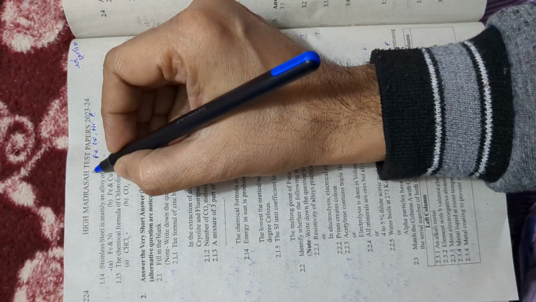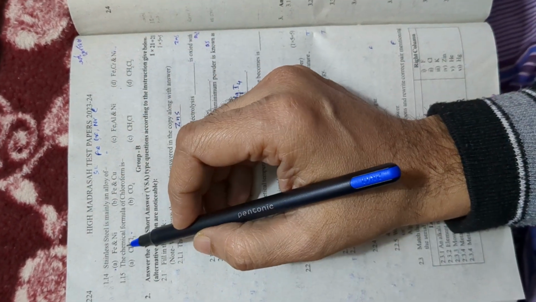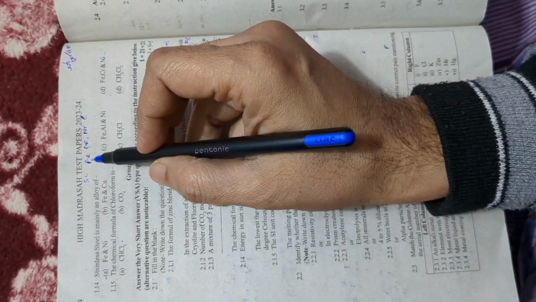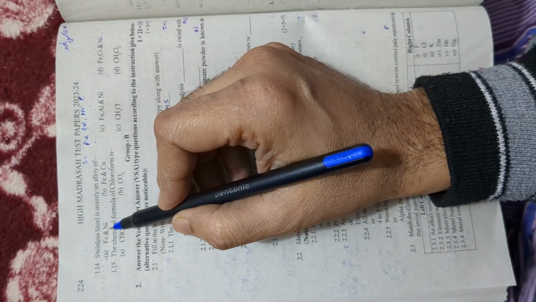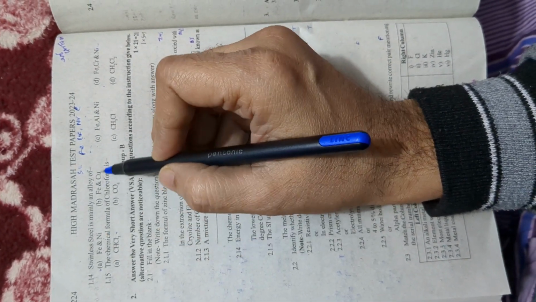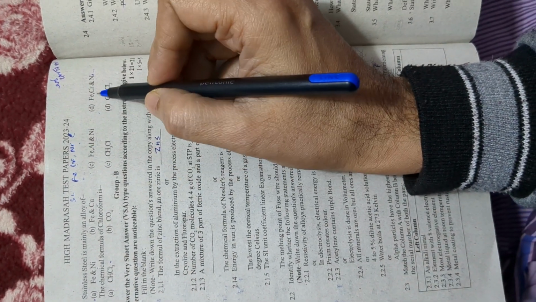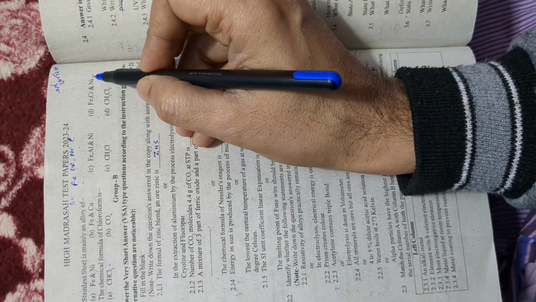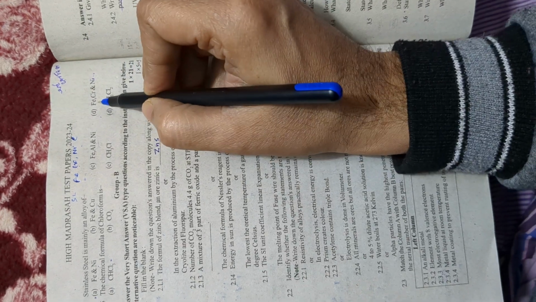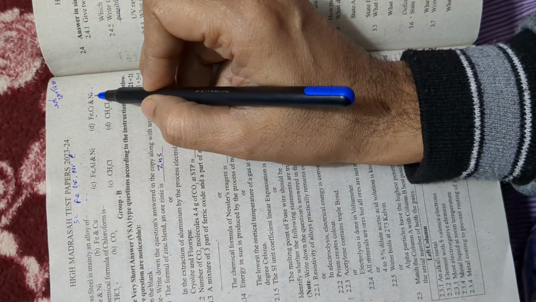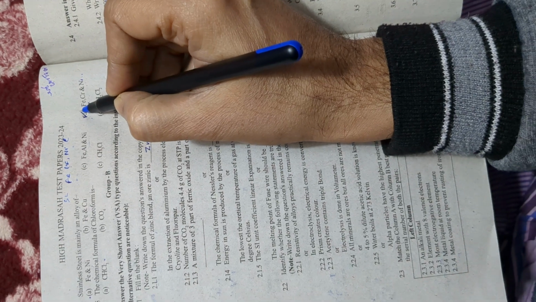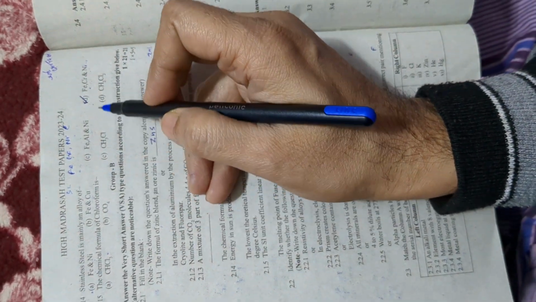Chromium belongs to stainless steel. So find which one is correct. Iron, nickel, this is correct. Copper is not, it is wrong. Aluminum is wrong. Chromium, what is this? Nickel, iron, chromium, nickel. If it is nickel, then it is correct. Okay, because I can find the difference in printing mistake.